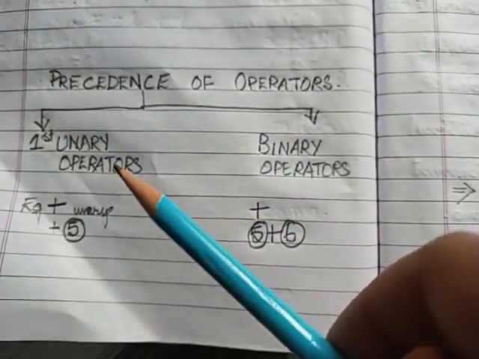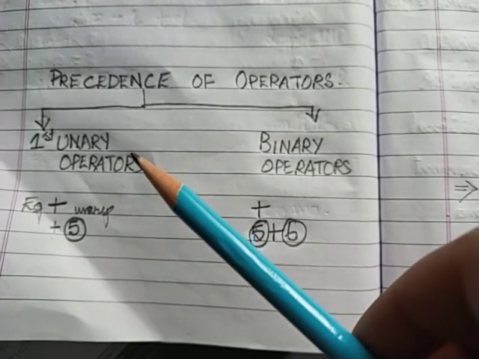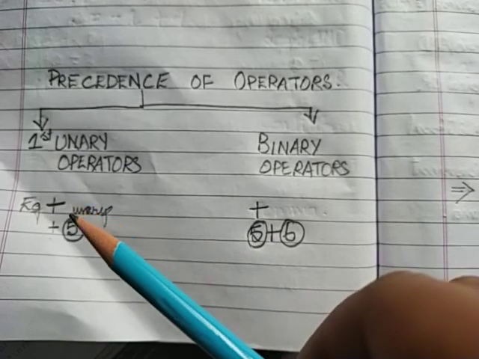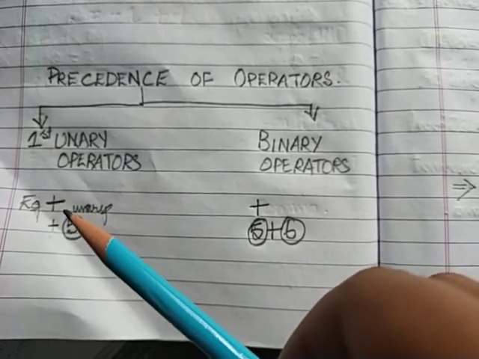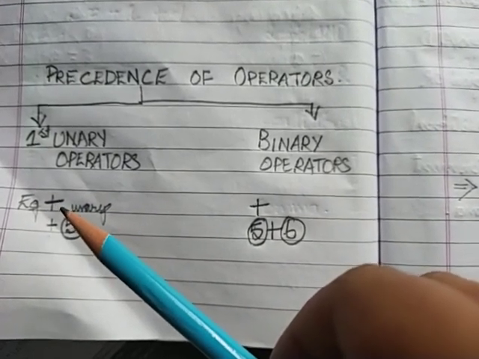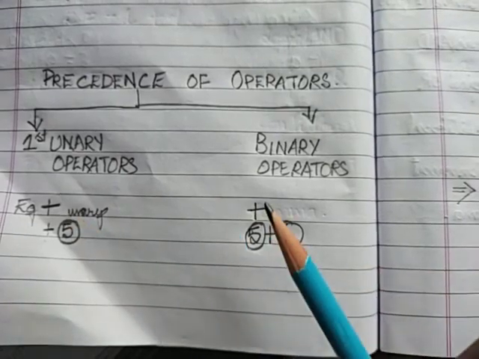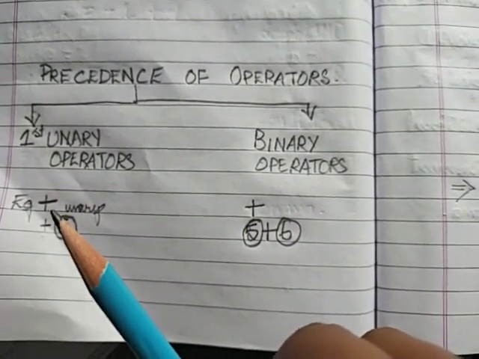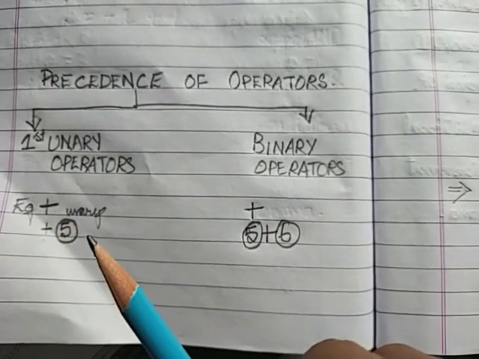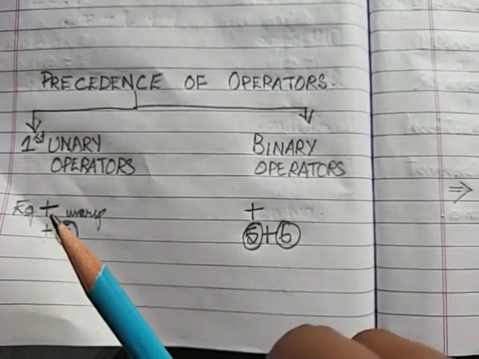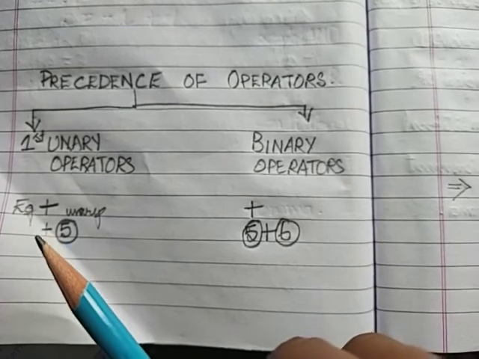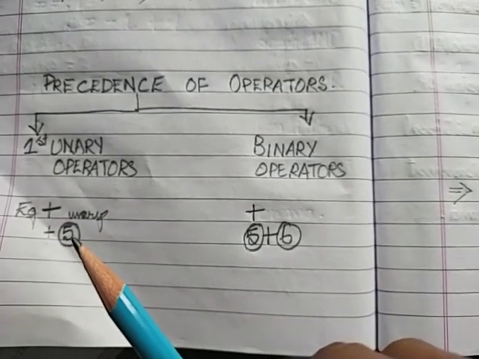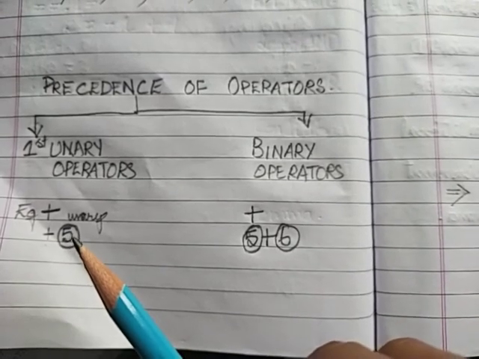Why do unary operators fall in the highest rank? Because unary operators act only on one single operand. Therefore the strength is much stronger compared with the addition symbol. For example, over here I have +5. This plus operator is much stronger because it acts only on one single value, 5.